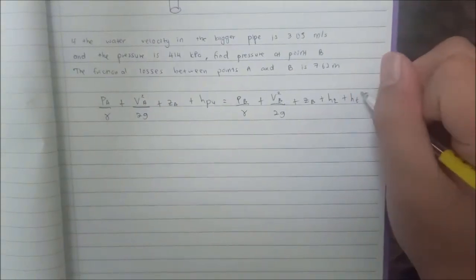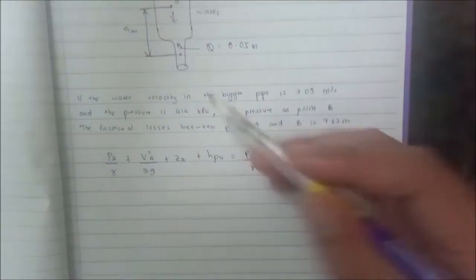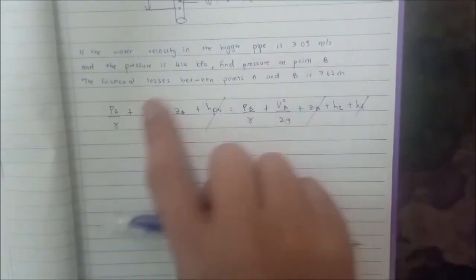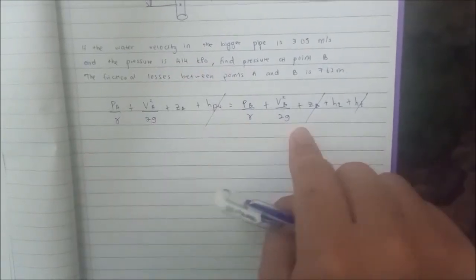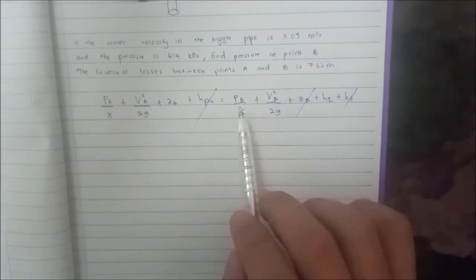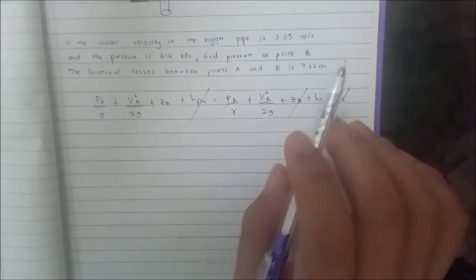So we can cancel the HT because there is no turbine in this diagram. We can also cancel the ZB because ZB is located at the lowest point. And because there is no pump in this diagram, we can cancel the HPU. From this equation, they are given that PA is equal to 414 kPa. This question asks about PB, which we have to find, but we are not given the velocity.